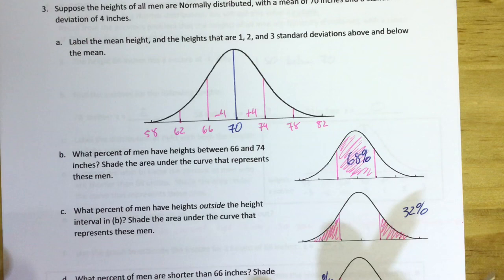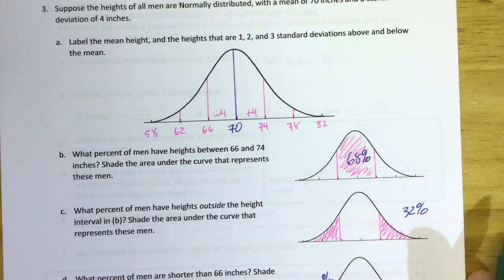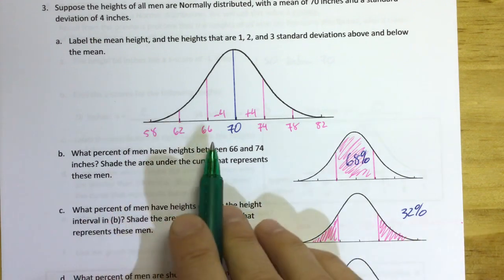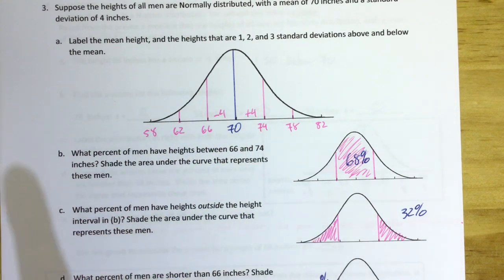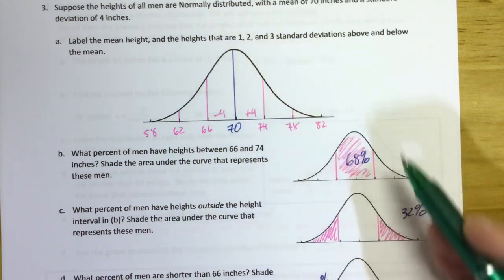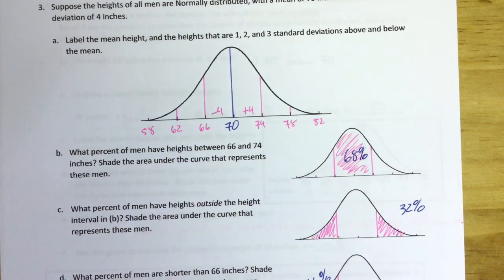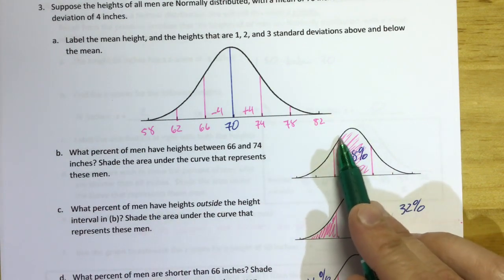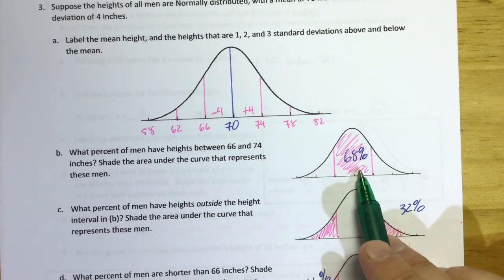Okay, so question B, what percent of men have heights between 66 and 74? All right, so 66 and 74 are the numbers that would be 1 standard deviation in either direction. So that space together in the middle, here it is all highlighted there, is going to be that 68%. Remember, we got the 68%, the 95%, and the 99.7%. All right, so that is within 1 standard deviation is the majority of the data, 68%.